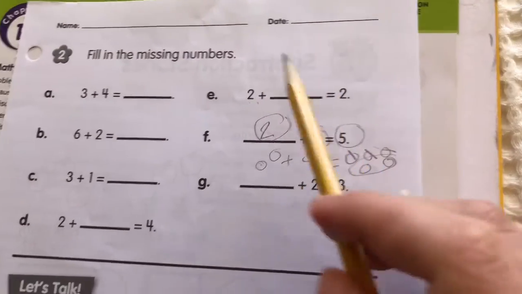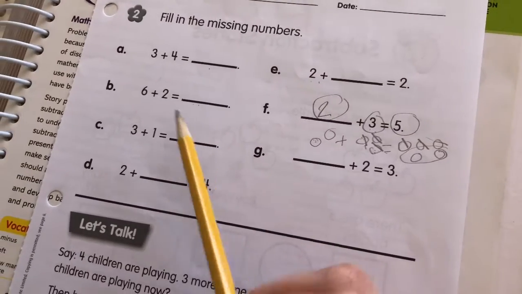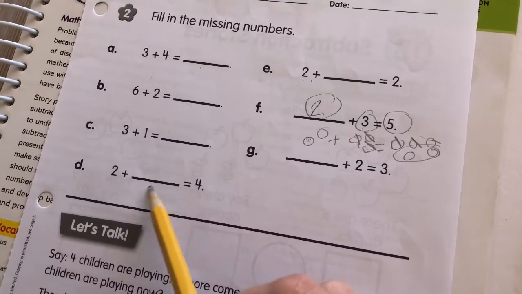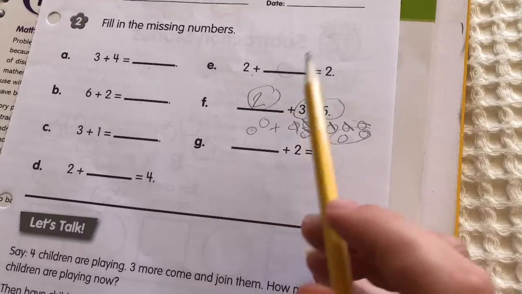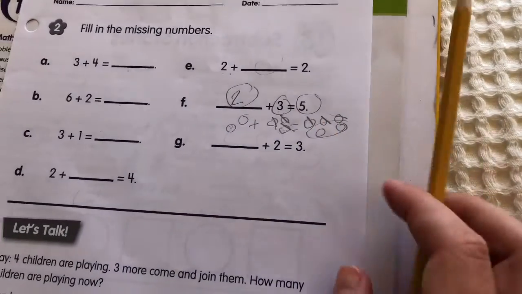Same goes for each of these. Look, we have a number missing in different spots, so these are all at the end. So adding should be pretty easy. But then this one, you're missing the number right here, missing the number right here, and missing the beginning numbers, okay? So hopefully that's helpful. If you need more tutorials or help, just reach out, okay?